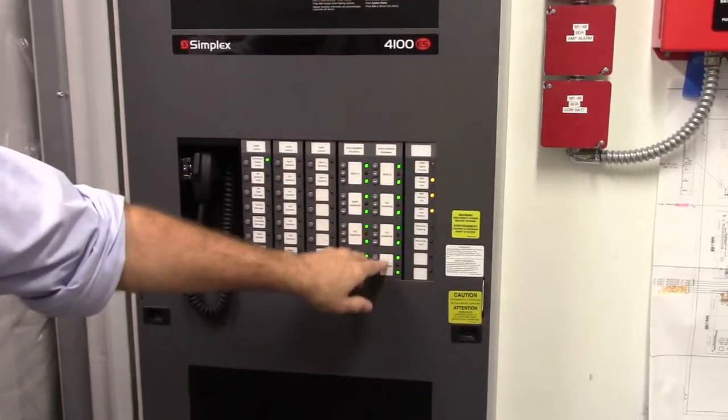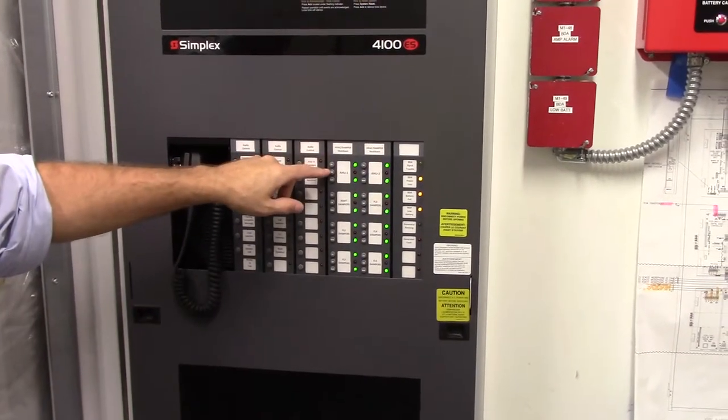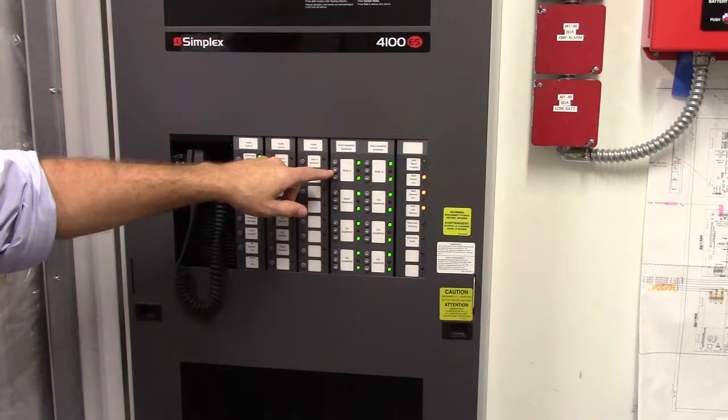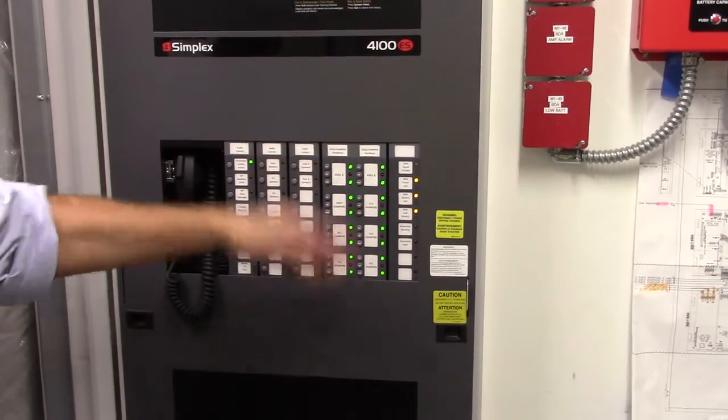You got your damper and HVAC controls. Basically consider these as turning on or off the air. So you hit the off, it'll shut down the air handler. You turn off any of your dampers, it's going to shut the dampers.